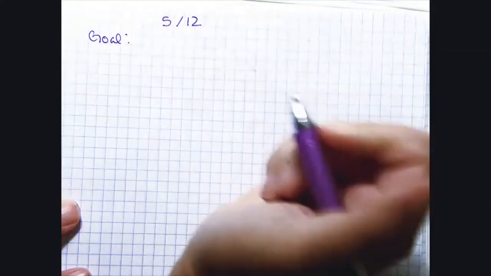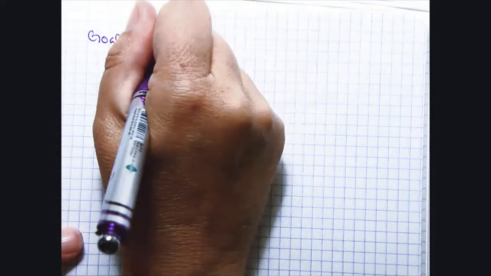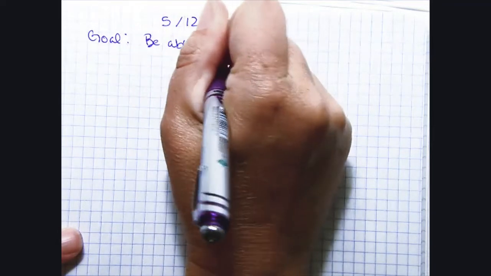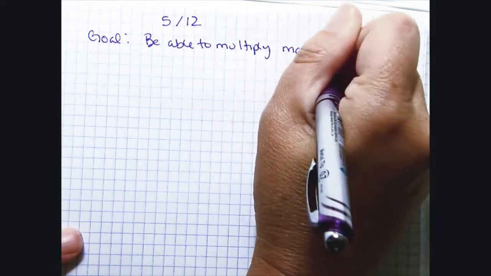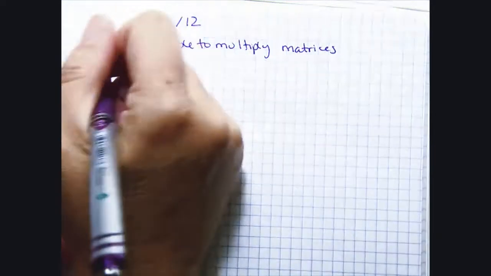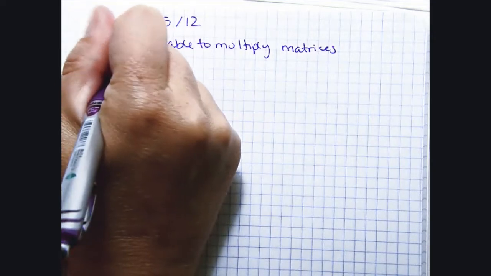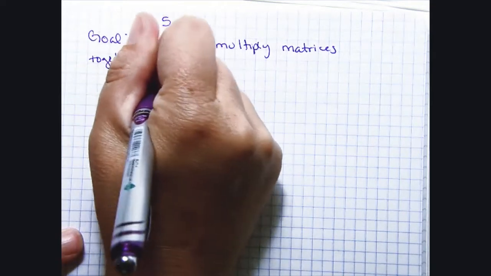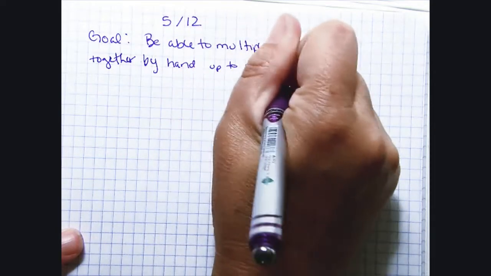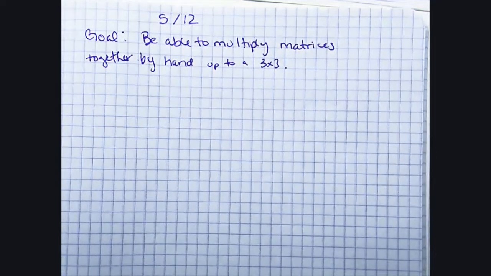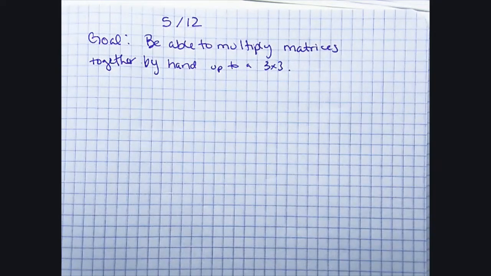It's May 12th, and our goal, should you choose to accept, is that we will be able to multiply matrices together by hand up to a 3 by 3. So we're not going to do bigger than that by hand. We'll use a graphing calculator, and I will teach you how to do that in a while.